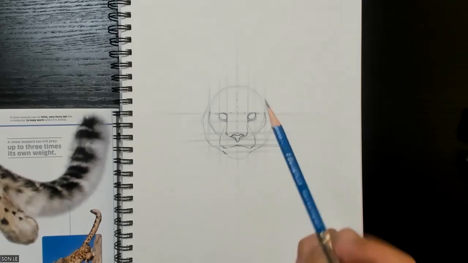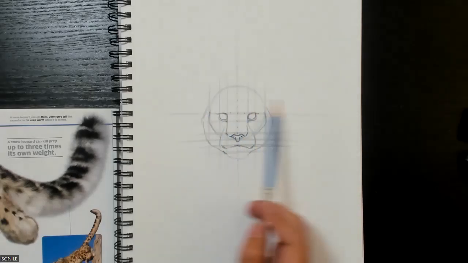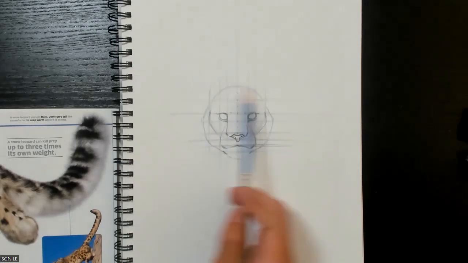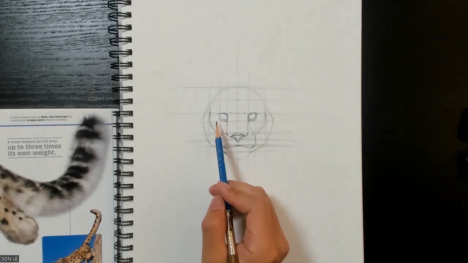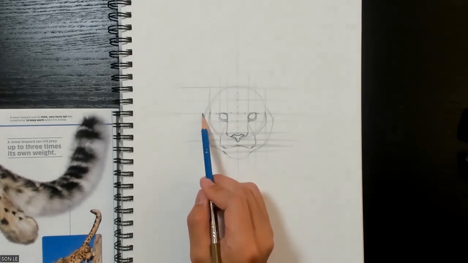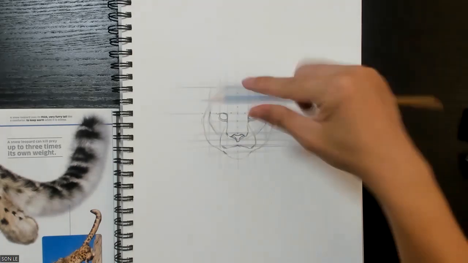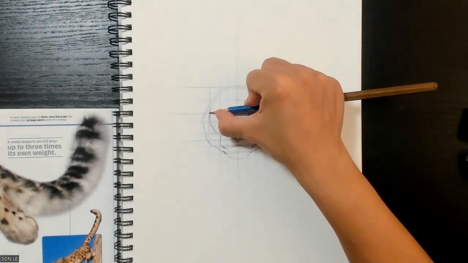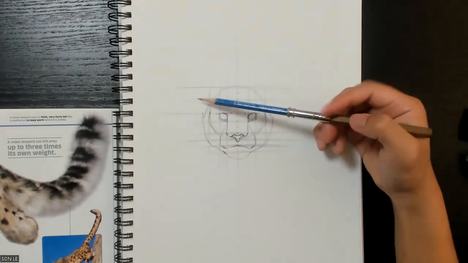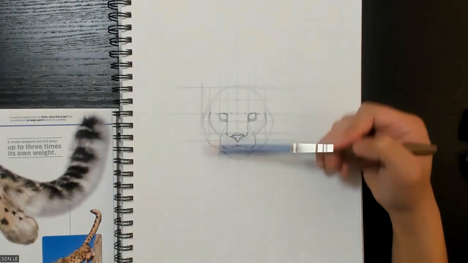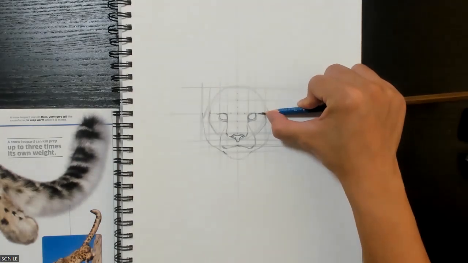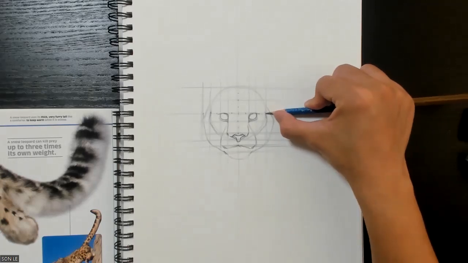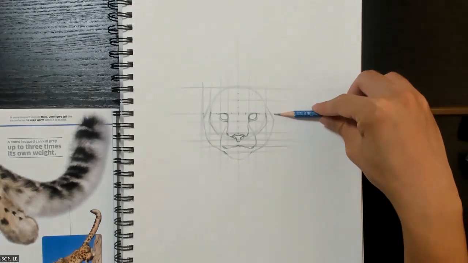To draw the ear, we need to draw two horizontal lines that pass the second mark on the top radius and the top of the circle. We will duplicate 1/4 of a radius to the left side of the circle and draw a vertical line. We do the same to the right. We duplicate 1/4 of a radius to the right side and draw a vertical line.